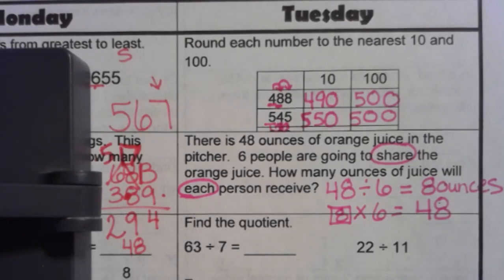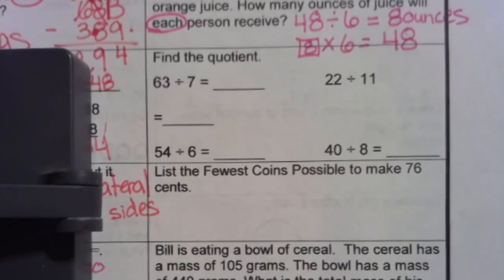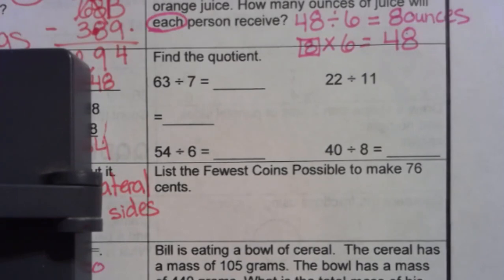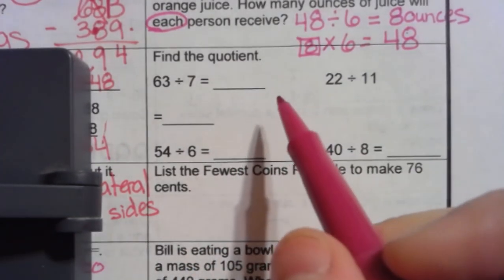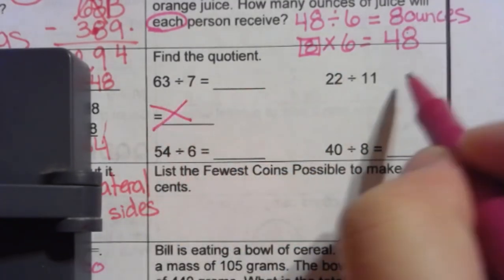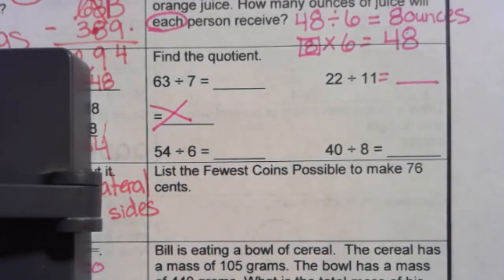It would be. We're going to do some quotients. Again, what is a quotient? That's the answer to a division problem. That's right. And we can utilize backwards multiplication. Look at this. It printed funny. Okay. Let's put that right there where it belongs.